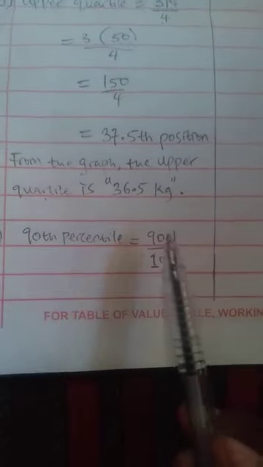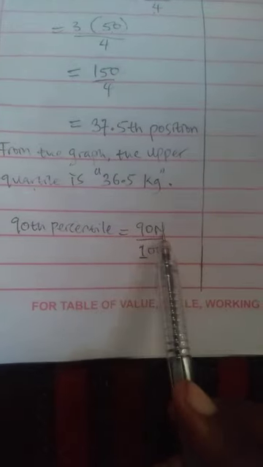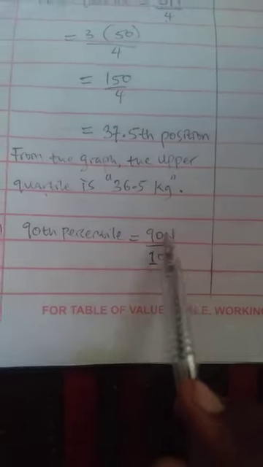To get the 90th percentile, since we are dealing with percentile, the formula is 90n over 100, where n refers to the total cumulative frequency. And our total cumulative frequency is 50.